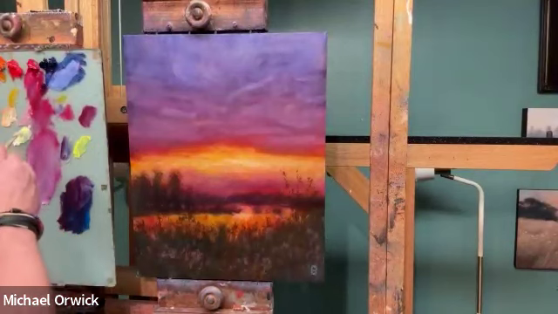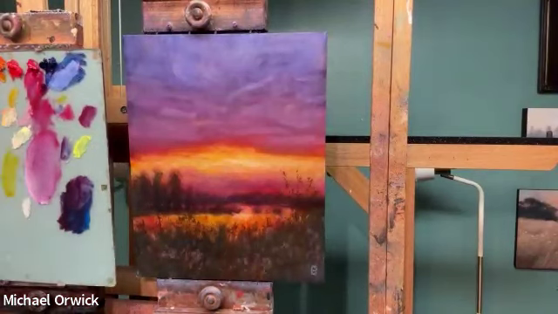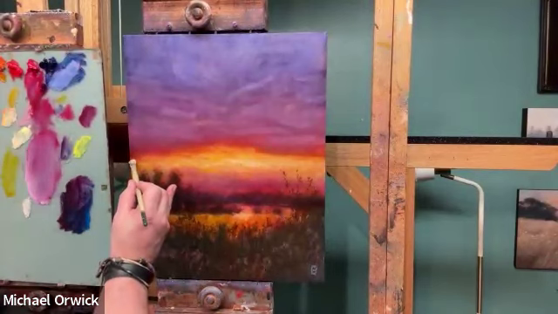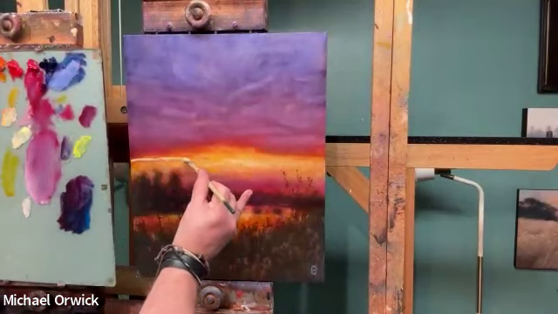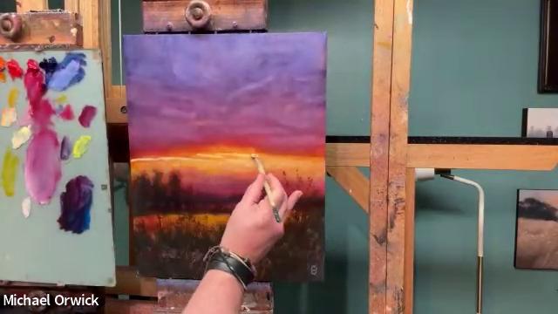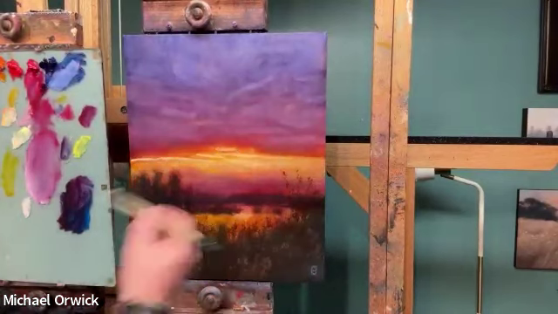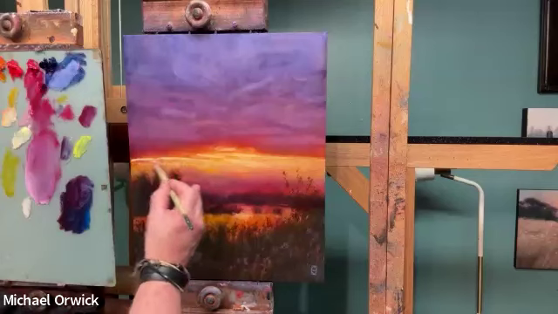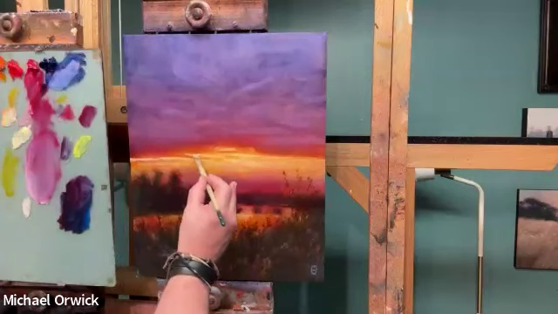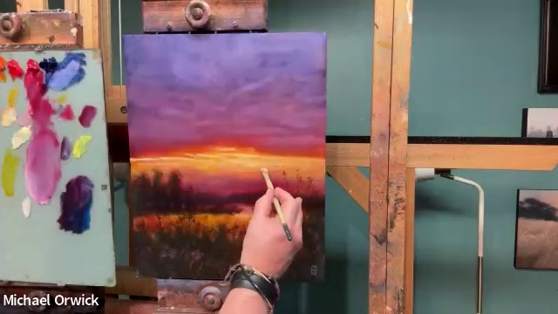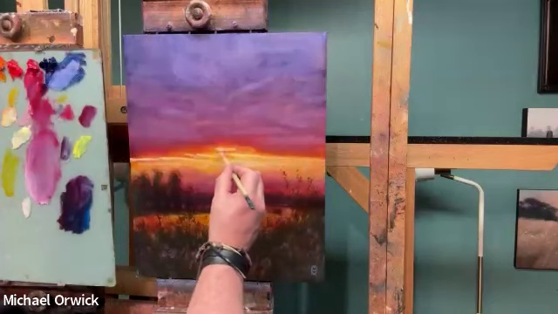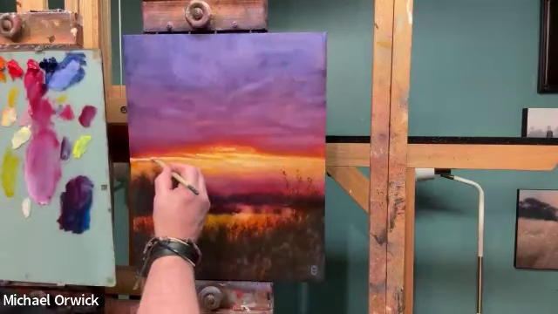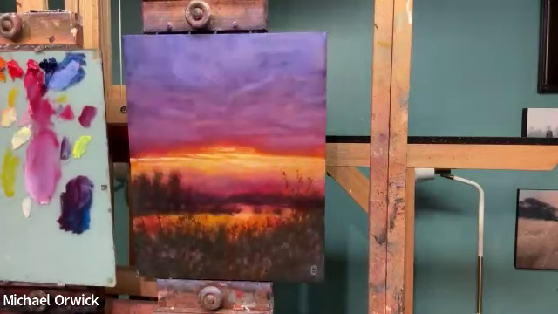Let's see what happens if I want these clouds to have a rim to them. They're heavy clouds. Oh, look at that. Isn't that fun? That's beautiful.